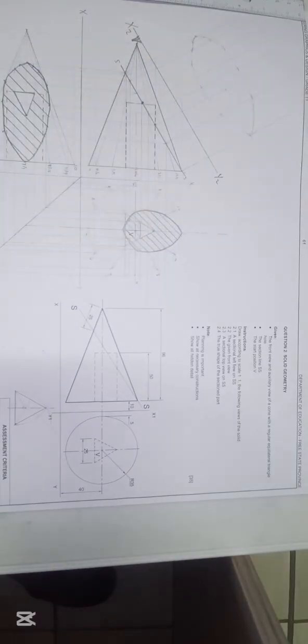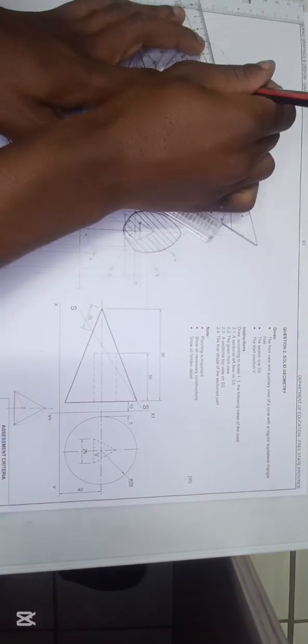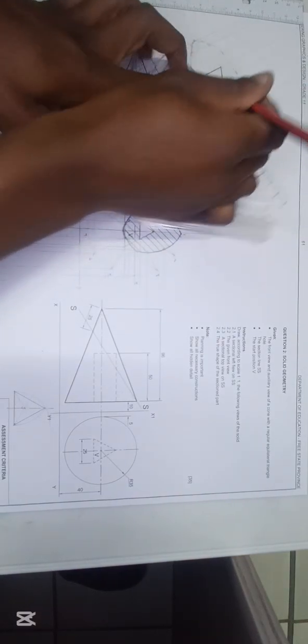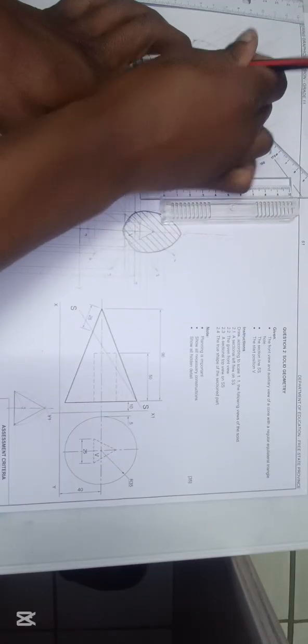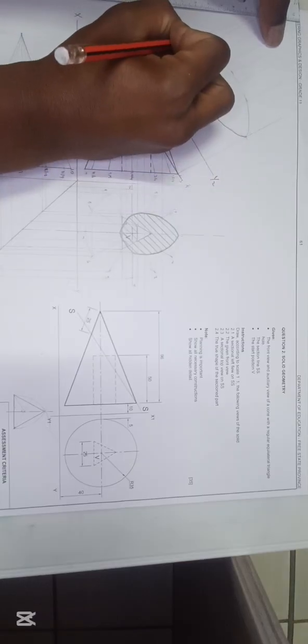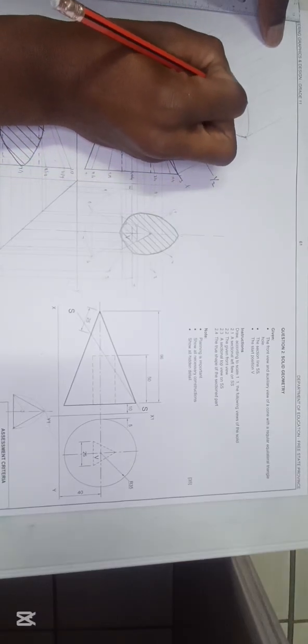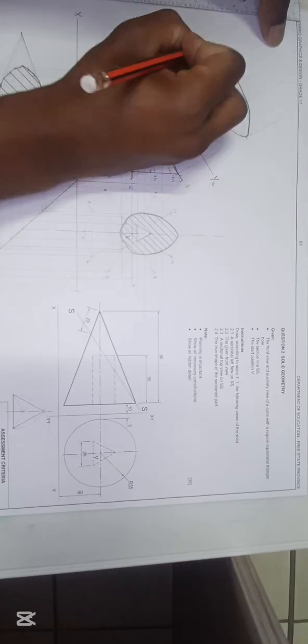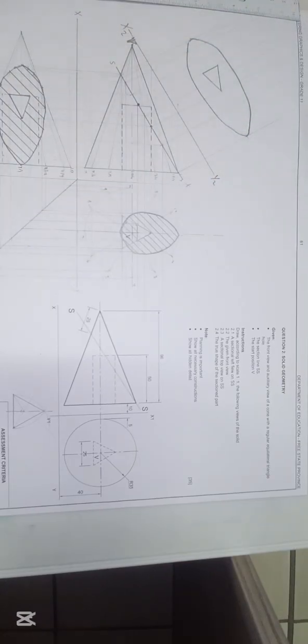This is the second point. Okay. And then you can section using our 45-degree set square here.